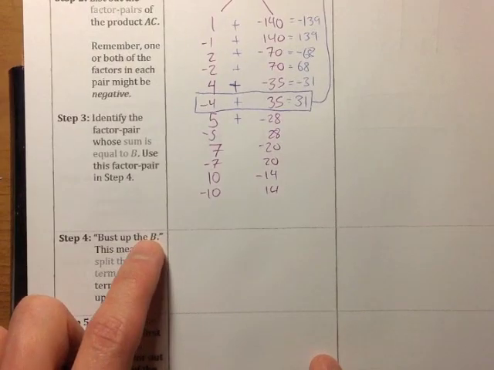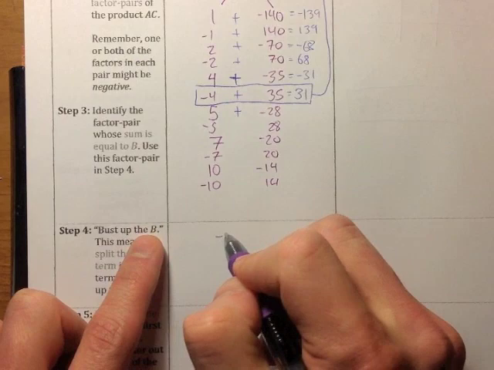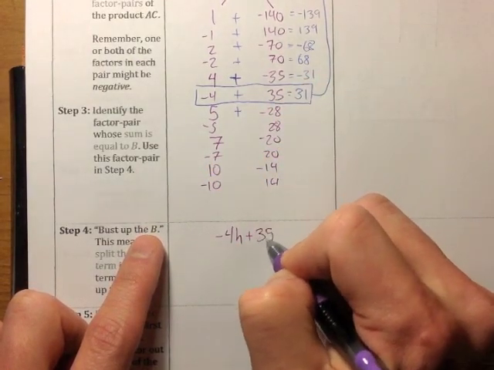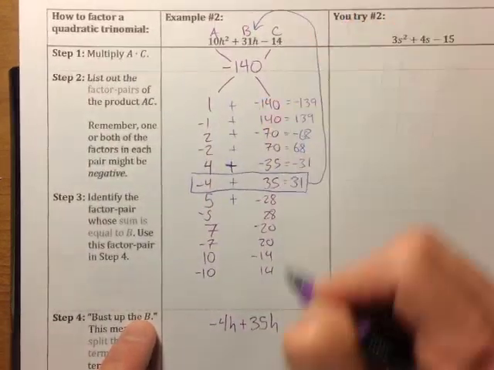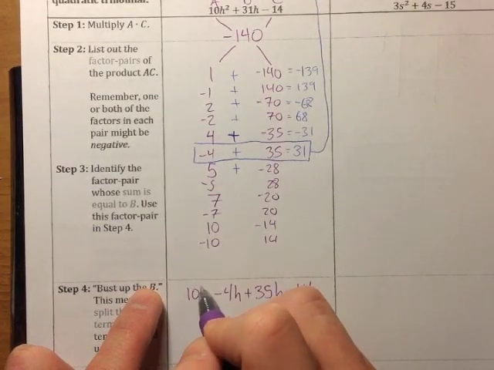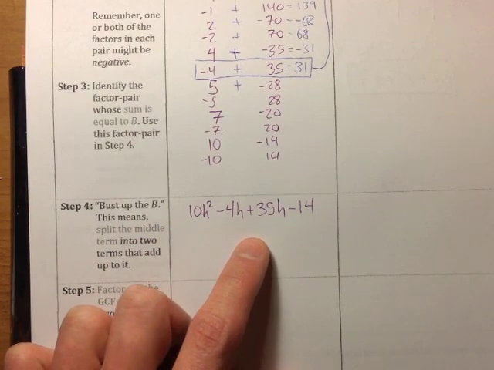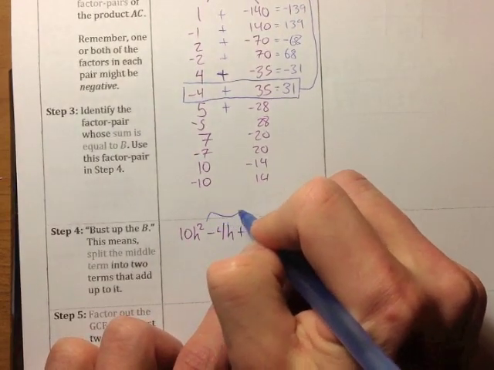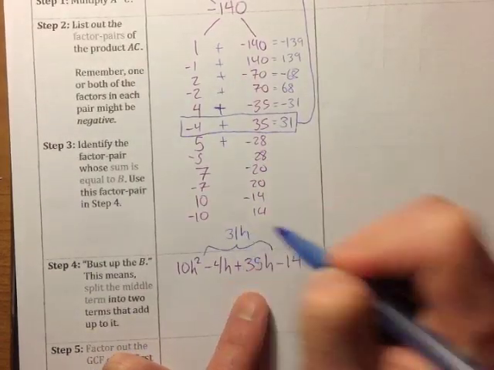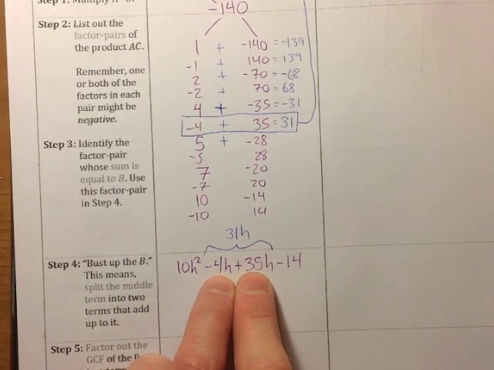Okay? Step 4 is bust up the b. So we're going to replace 31h with negative 4h plus 35h. Then we're going to keep the negative 14 the same, and we're going to keep the 10h squared the same. Okay? So we have successfully busted up the b. Remember that we found negative 4h plus 35h, because that is the same thing as 31h. And the magic pair of numbers is what you use to bust up the b.